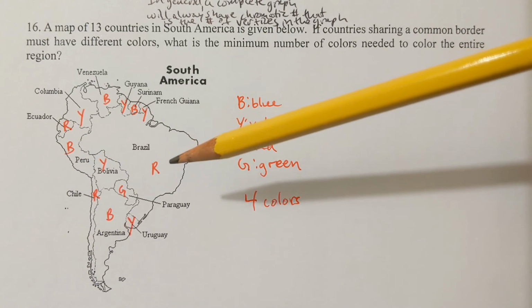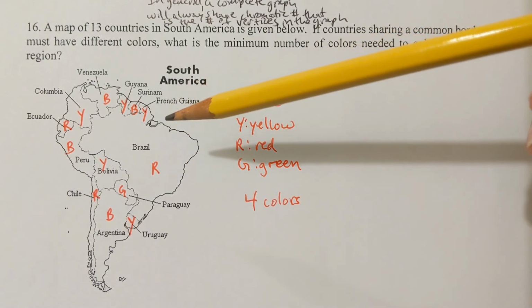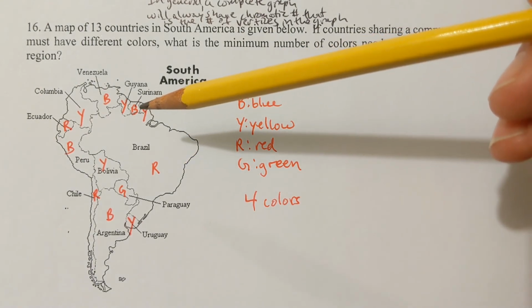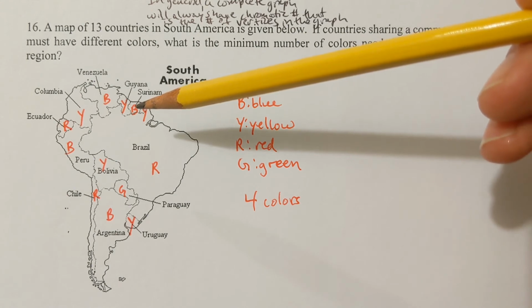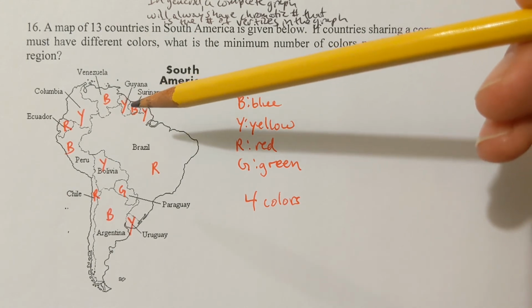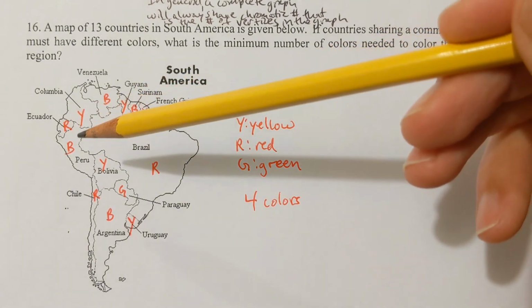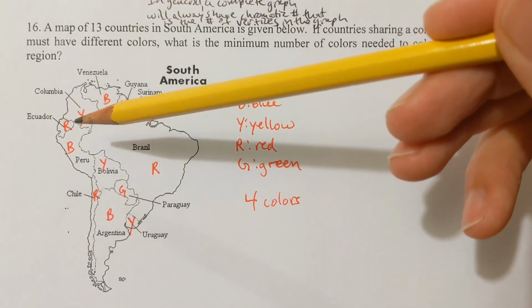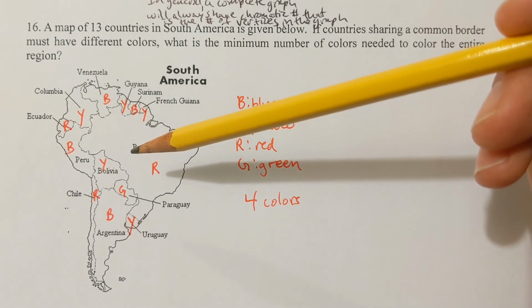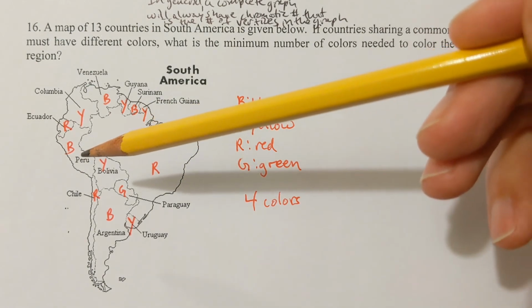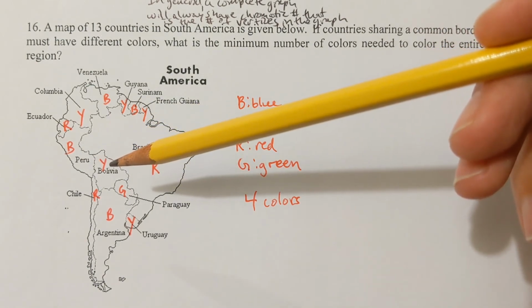So if I assign red to Brazil, and yellow, and then blue, and then I'm going to switch yellow and blue for a bit. Yellow and blue, yellow and blue. Now Ecuador could be red since Ecuador does not touch Brazil. Blue, here's yellow.